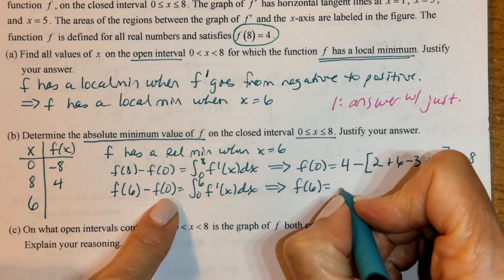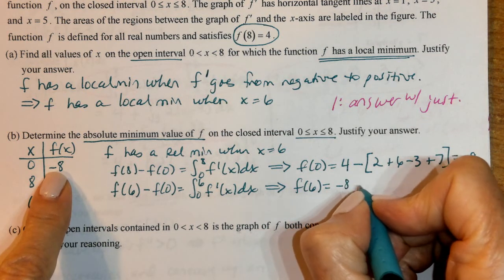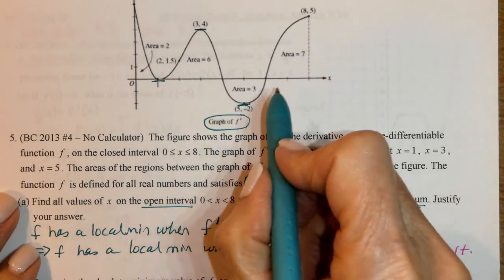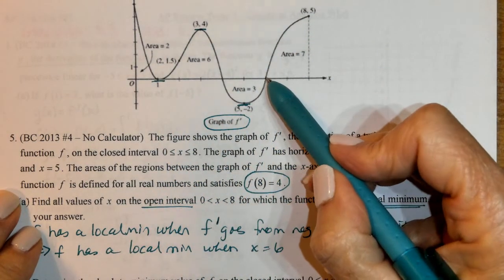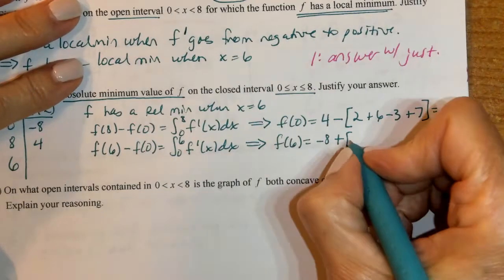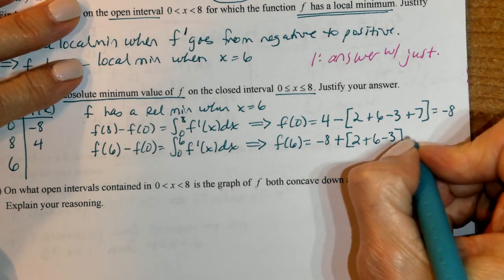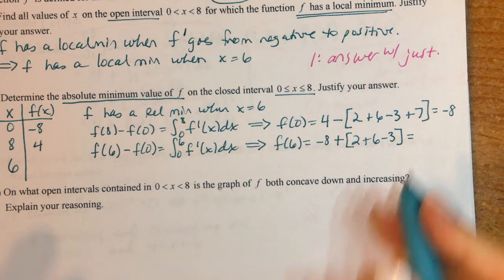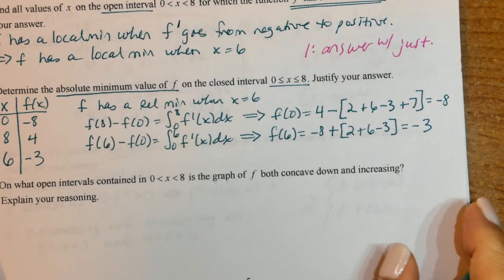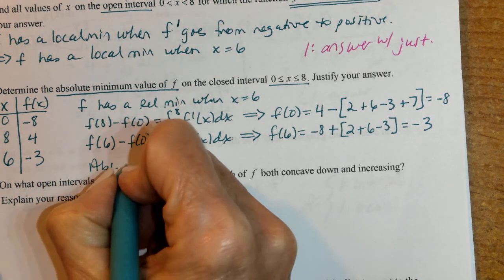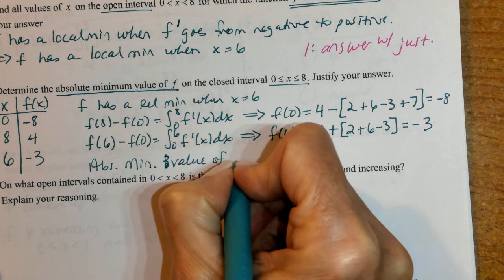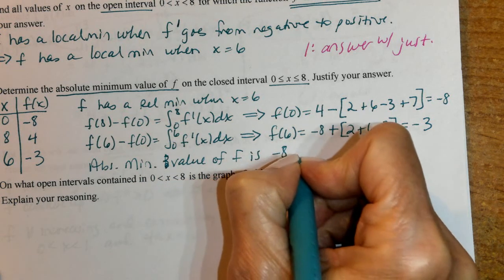So this will be my f of 0 when I take it to the other side, so negative 8 plus my integral from 0 to 6. The integral from 0 to 6, here's x equals 6, so I'm going to need 2 plus 6 minus 3. So let's see, that's going to be a negative 3. So the absolute minimum value of f is negative 8.